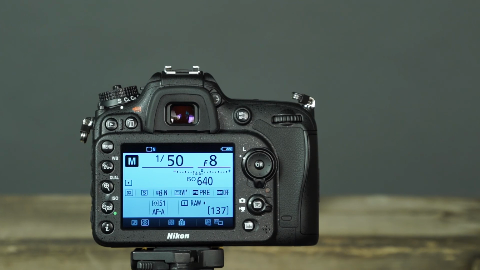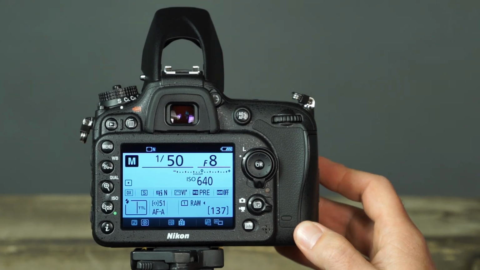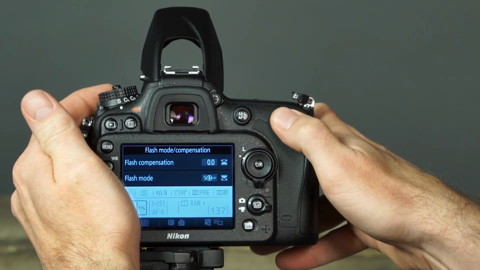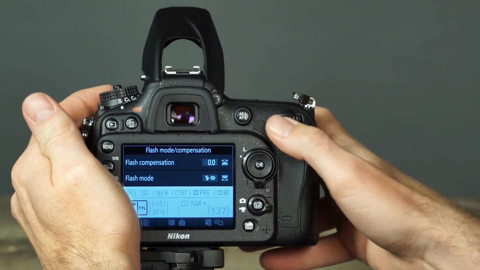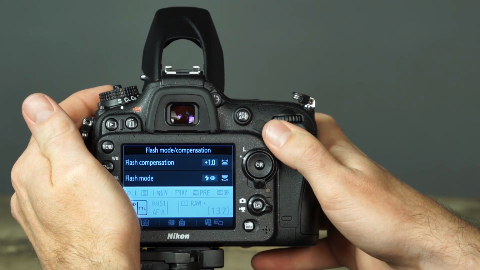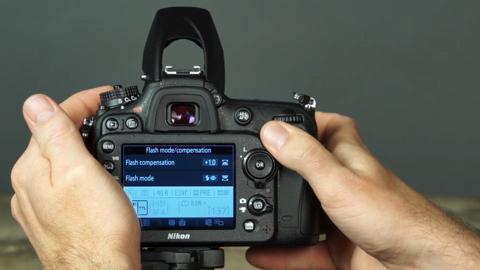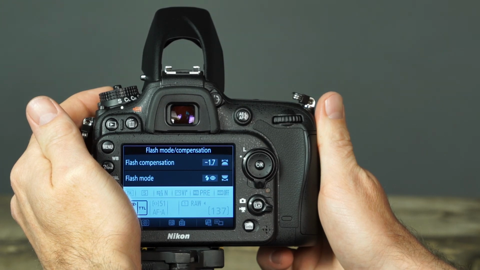In the P, S, A, and M mode and user settings modes, you can simply press the flash button and the flash will pop up. To select the flash mode, press and hold the flash button while rotating the main command dial. To adjust the flash compensation, press and hold the flash mode button while rotating the sub command dial. Values with a plus sign will increase the brightness of the flash, and values with a minus sign will decrease the brightness of the flash.